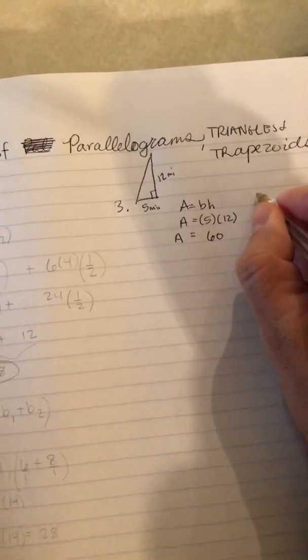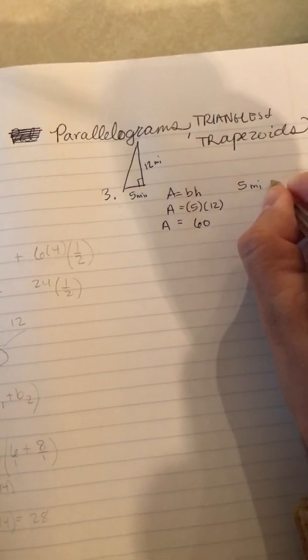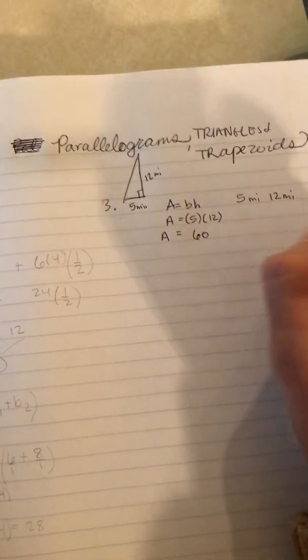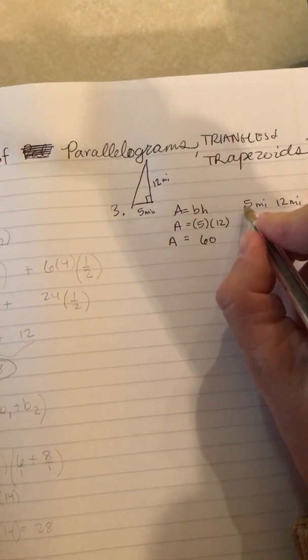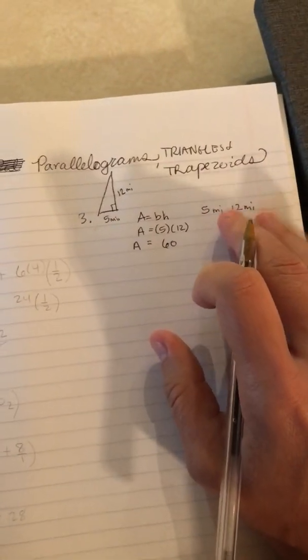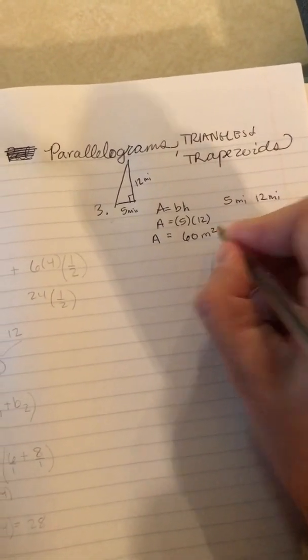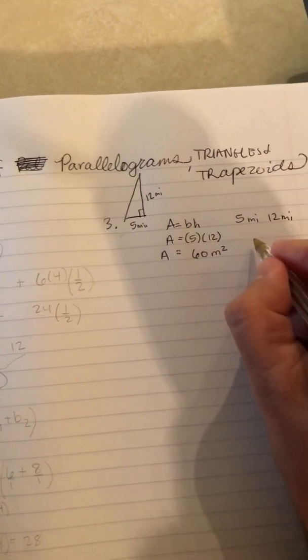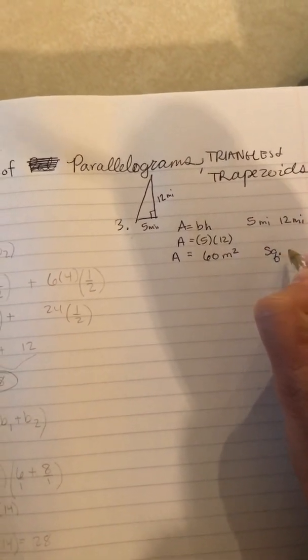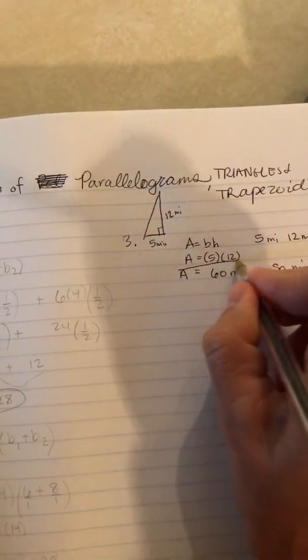This is a good example of why we say miles squared. If you did 5 miles times 12 miles, the 5 gets multiplied by the 12, and mile times mile makes mile squared. It's an interesting way to think about why you do it. Or you can write it as square miles, either way. So that's the answer to number 3.